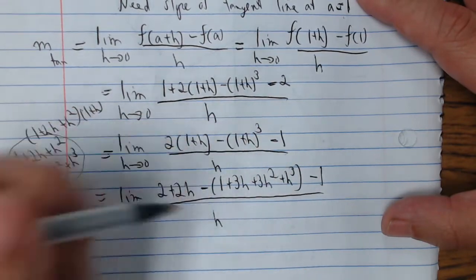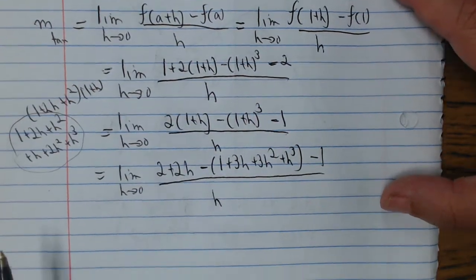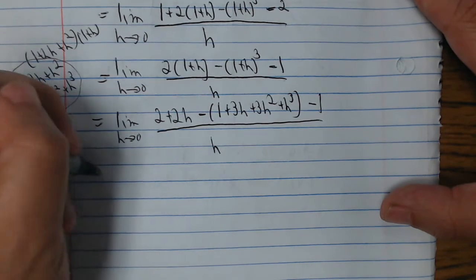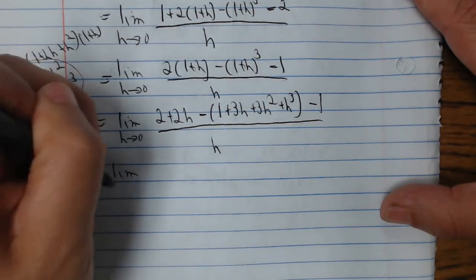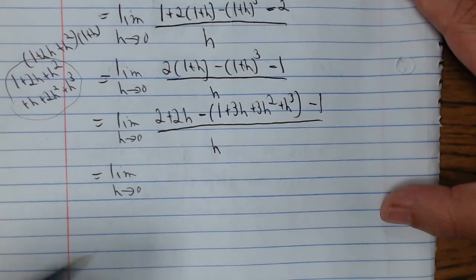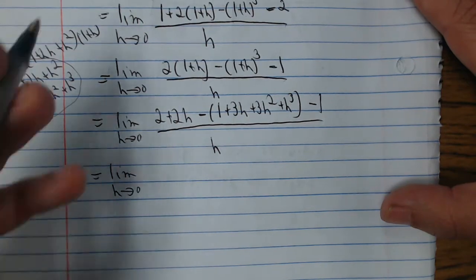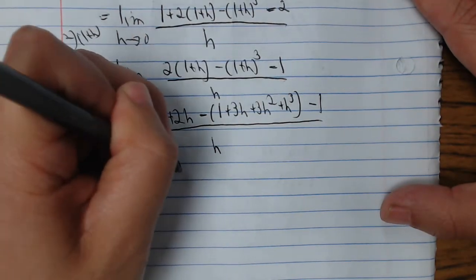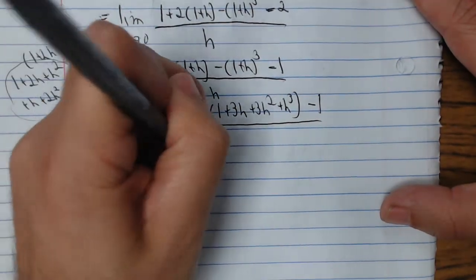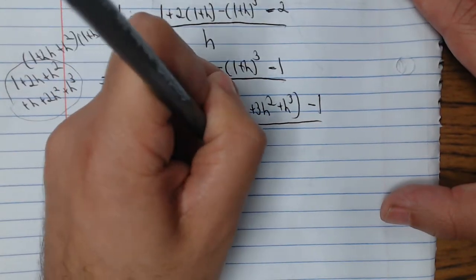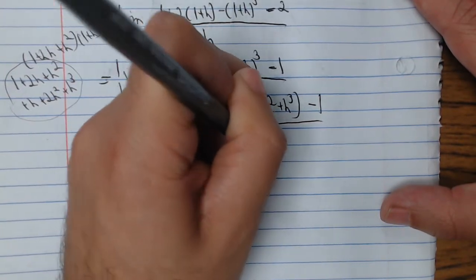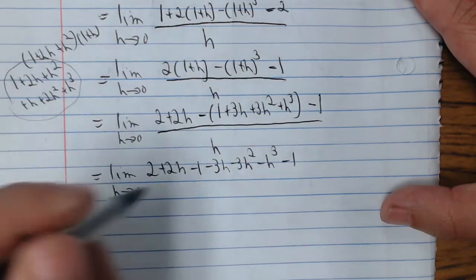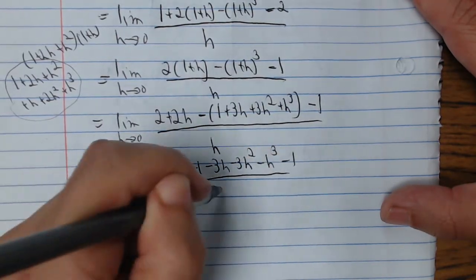all over h. So then let's distribute this negative and combine all like terms. And hopefully, I should have everything in terms of h in the numerator, so I could cancel something out here. So what do I get here? I get 2 plus 2h minus 1 minus 3h minus 3h squared minus h cubed minus 1 all over h.